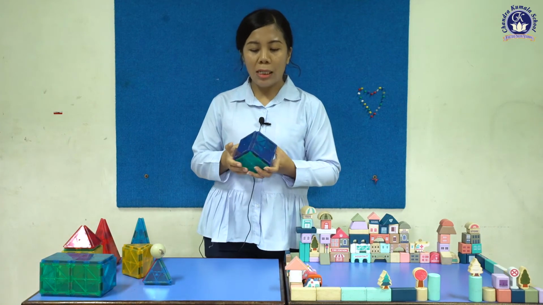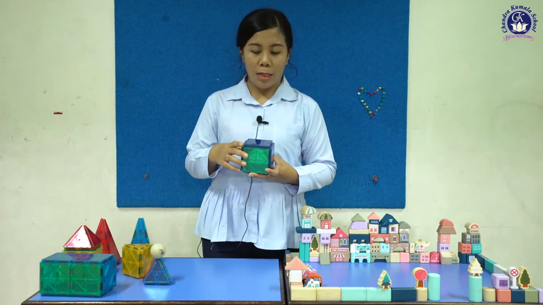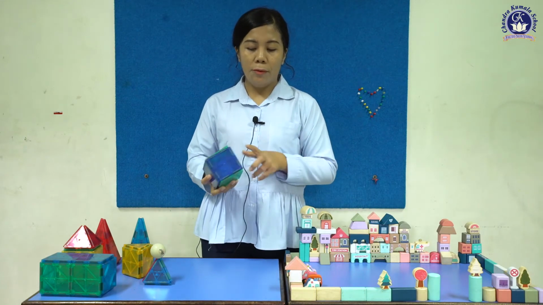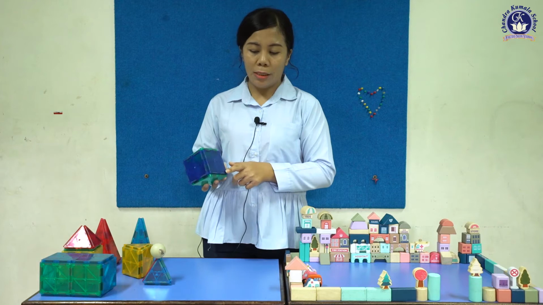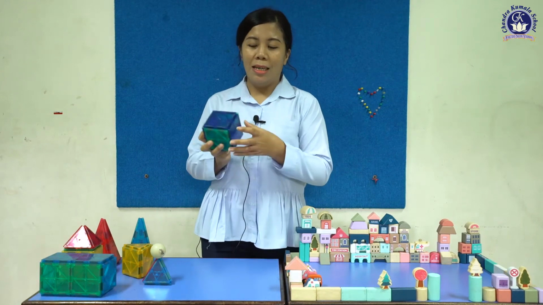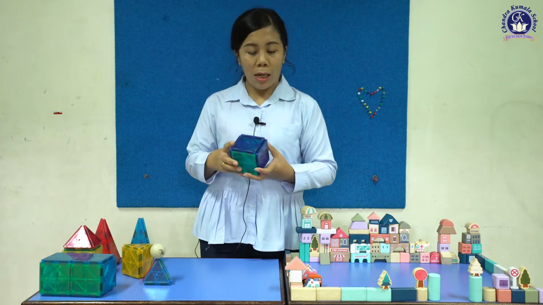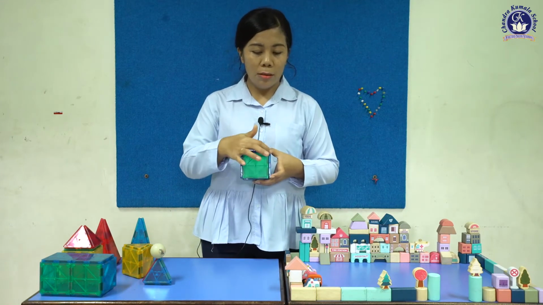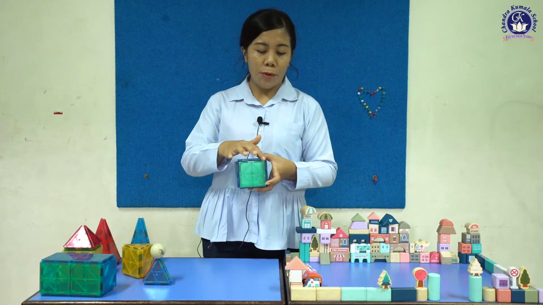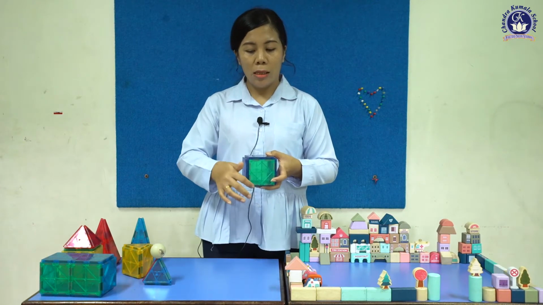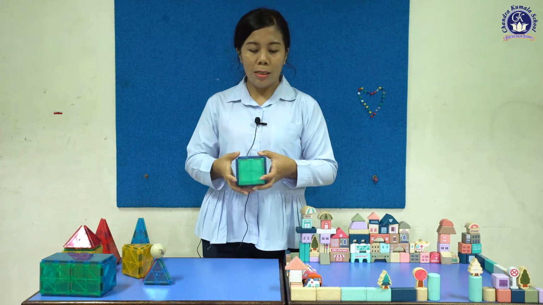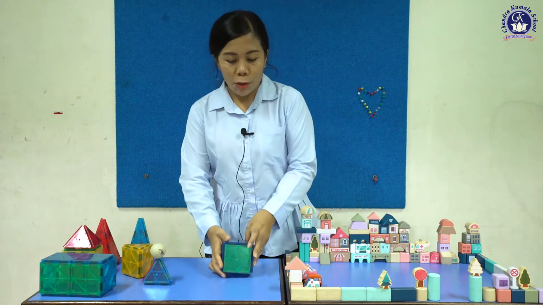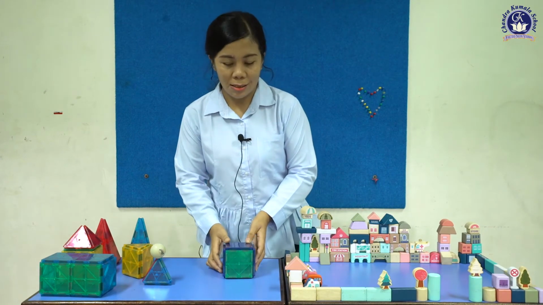And how many corners does it have? 1, 2, 3, 4, 5, 6, 7, 8. And how many edges does a cube have? Let's count together. 1, 2, 3, 4, 4 right down, 8, 9, 10, 11, 12. It means a cube has 12 edges.